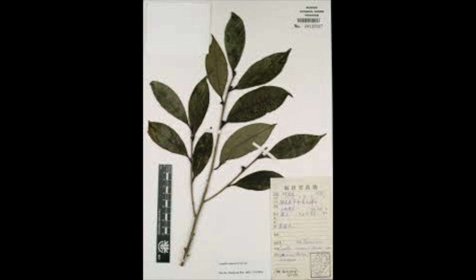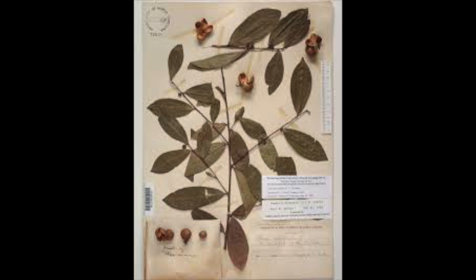There are two major subspecies of Camellia sinensis, or the tea plant: Camellia sinensis variety assamica, found in India, or Camellia sinensis variety sinensis, found in China. These variations distinguish the Indian tea and Chinese tea plants.